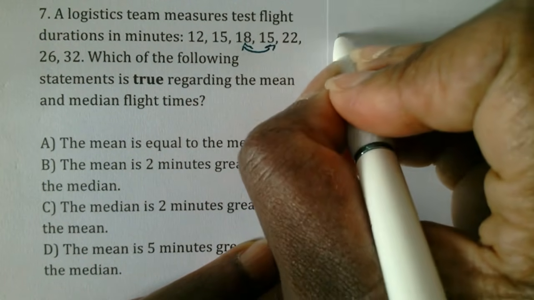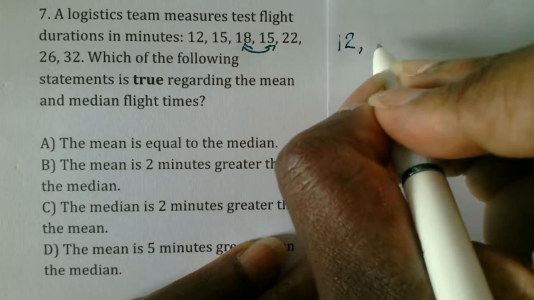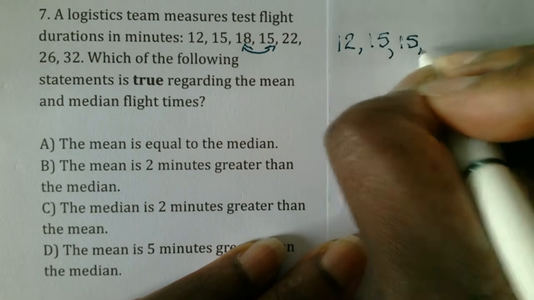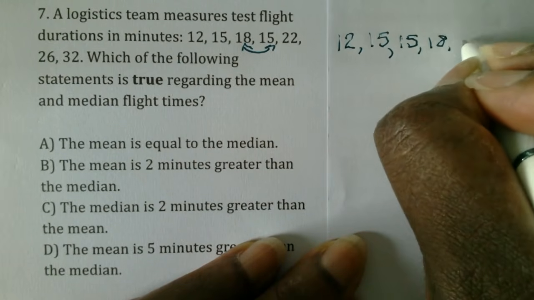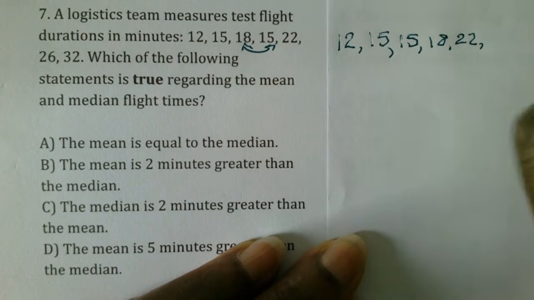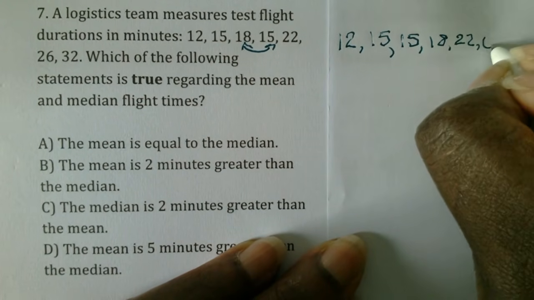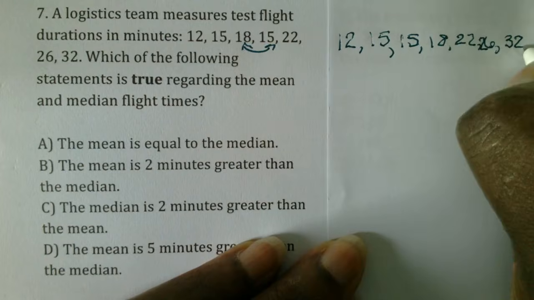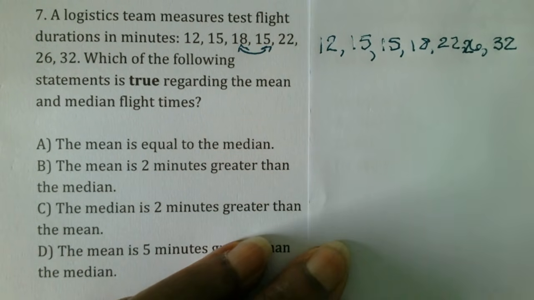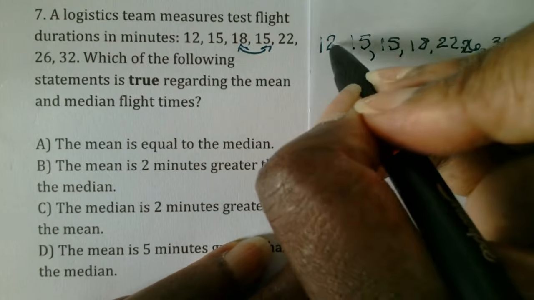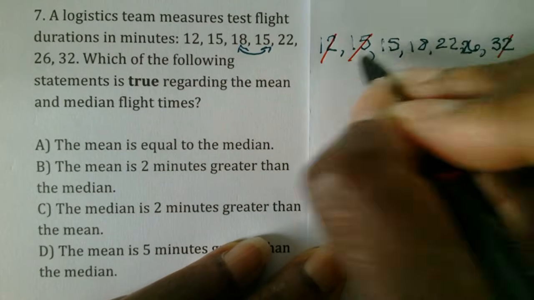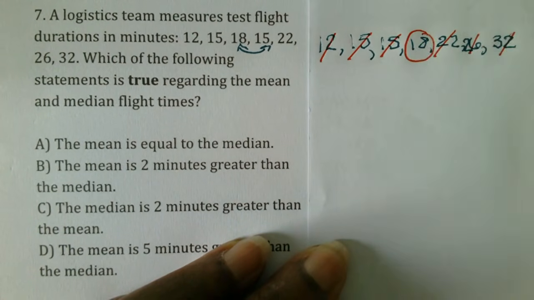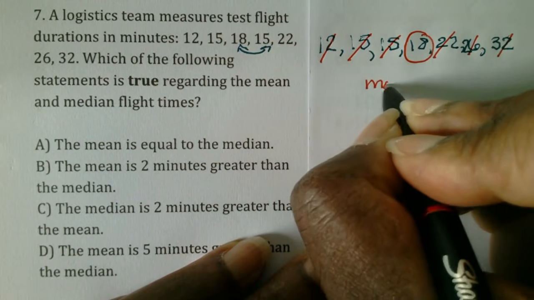Yep. So that means we have our 12, we have our 15, and our 15 is being used twice. We have our 18, we have our 22. Yep, 26 and 32. Just trying to squeeze it all in there. Okay, so when we're finding our middle number, we're basically counting towards the middle. And it looks like it's 18. So that's going to be our median.